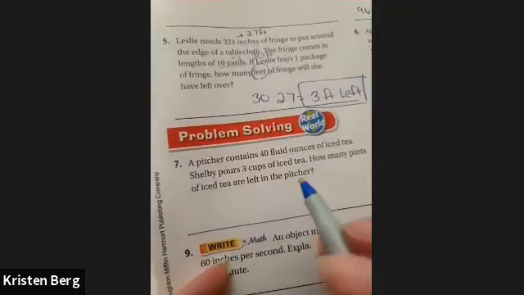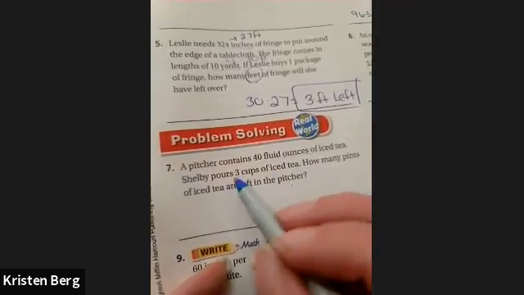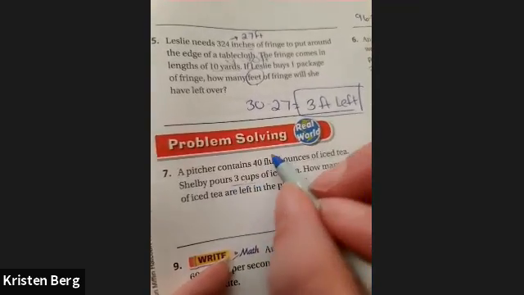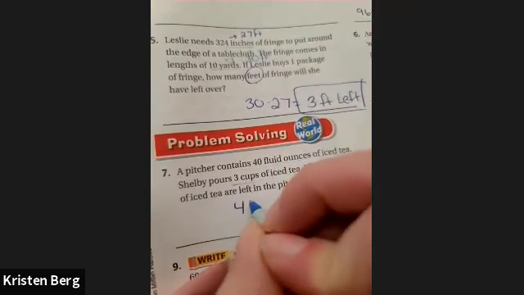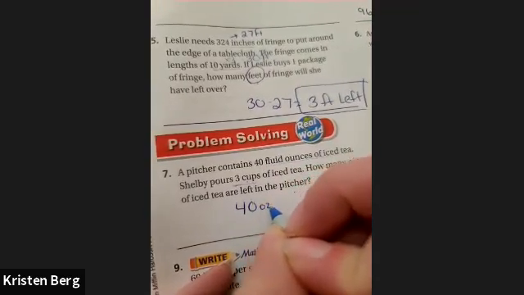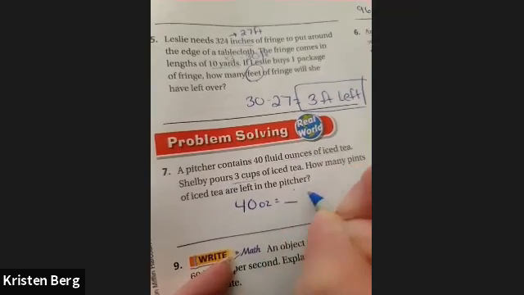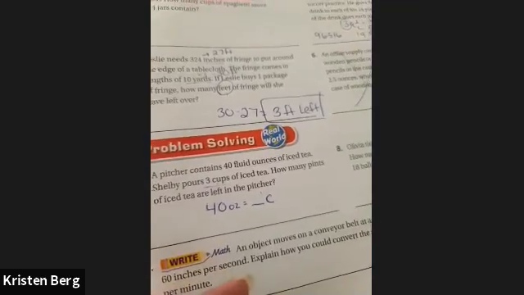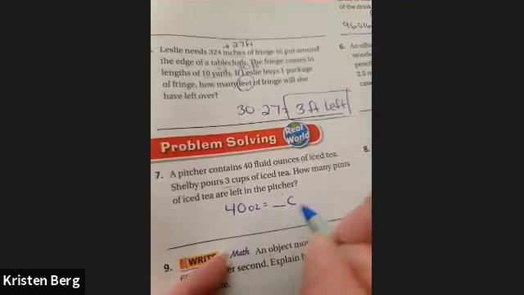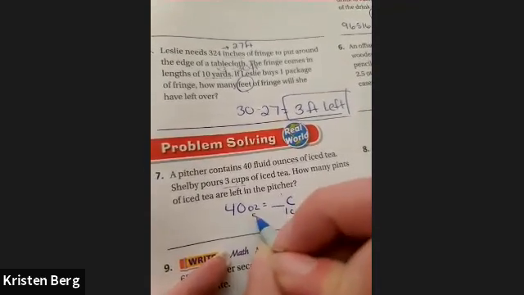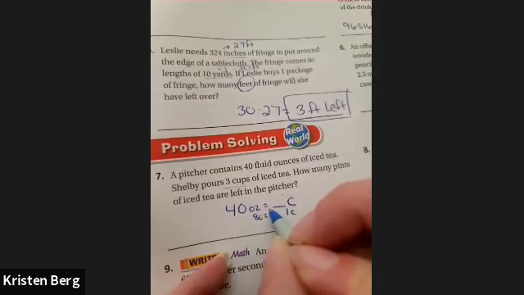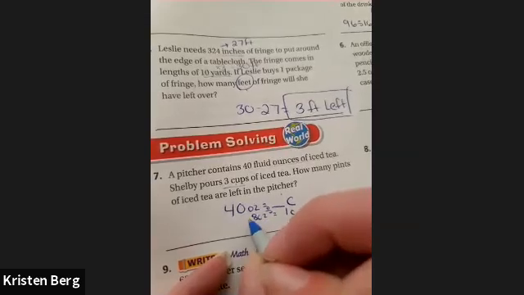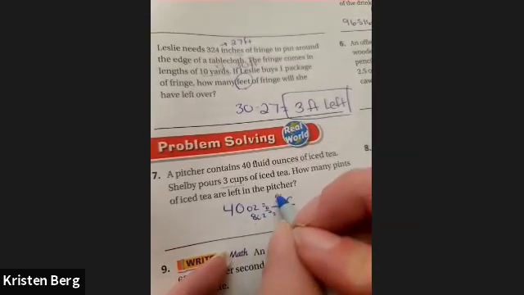All right, so first it says she's going to pour out 3 cups. Well, what we should do is change 40 fluid ounces to cups first. All right, so how many cups is that? Well, 1 cup is 8 ounces. So to do this, you would divide 40 divided by 8. How many 8s go into 40? That would be 5 cups.